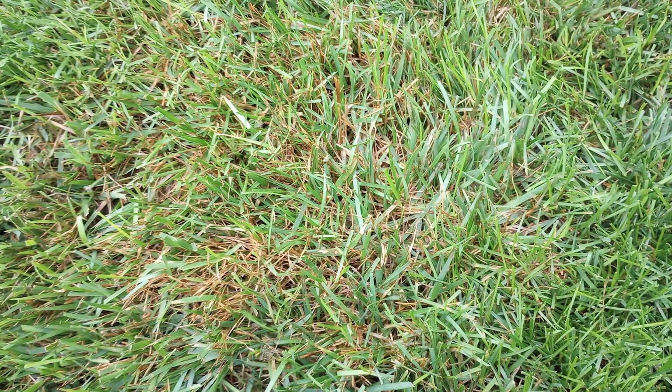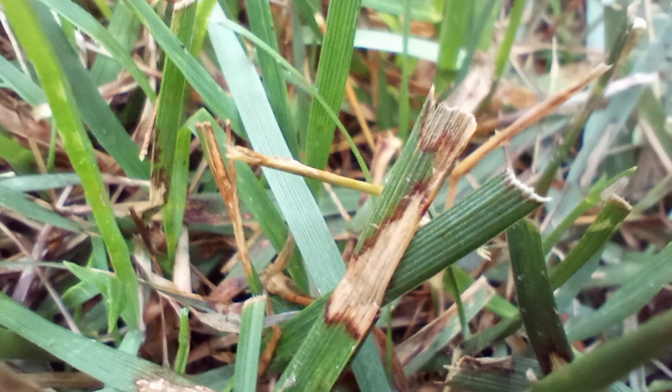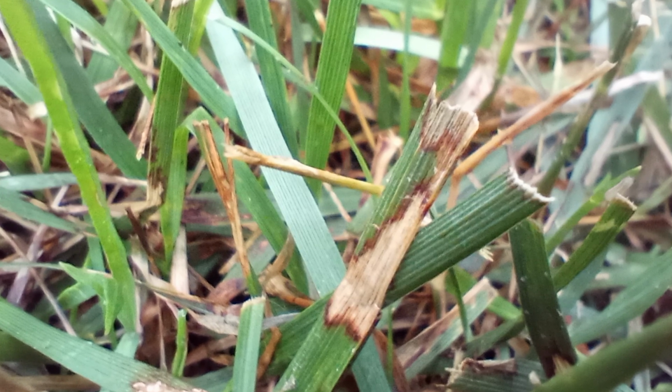Next up, we have brown patch. Brown patch has large irregular brown patches with a smoky edge. It will have a light gray fuzz on it, and when you pick the blades, the lesions will look very similar to dollar spot, but it'll be a darker shade of tan and it'll have a burgundy border.